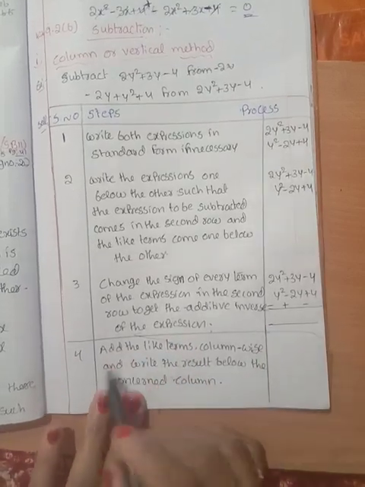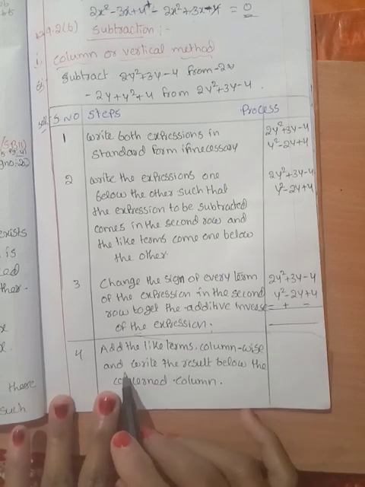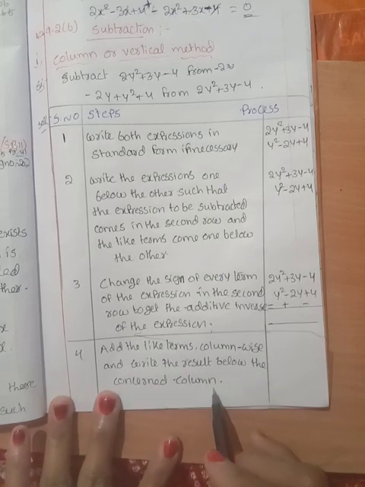Fourth step: add the like terms column-wise and write the result below the concerned column.